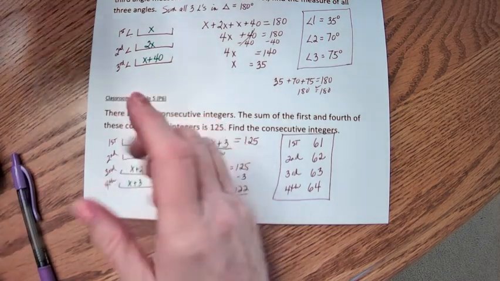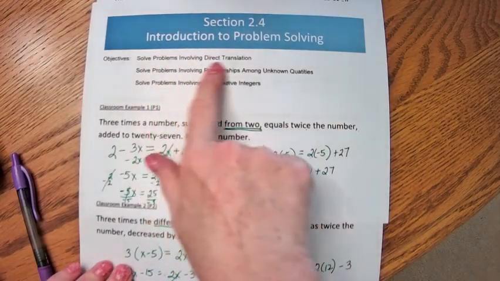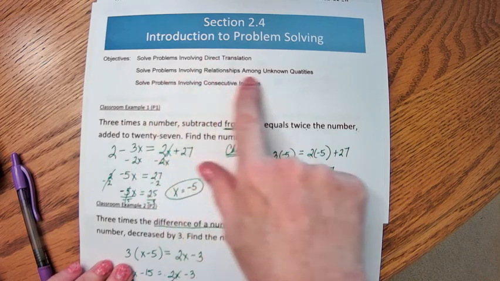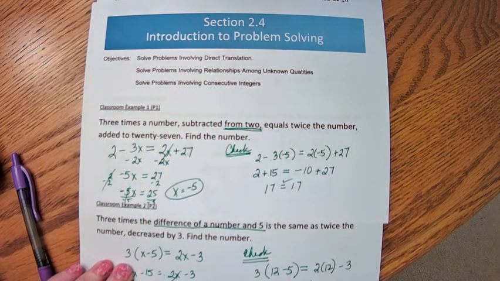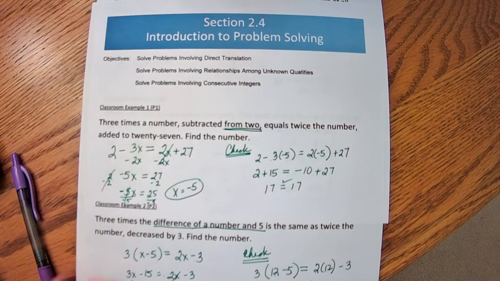So you're going to try practice 6. And this is a reminder that we've gone over direct translations, solving problems where there's a relationship with unknown quantities, that's your x, and then some consecutive integer problems.